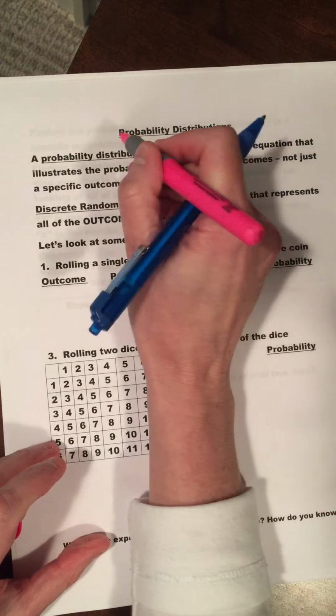Now, how are things going to differ for us? The way things are going to differ is with this word right here.